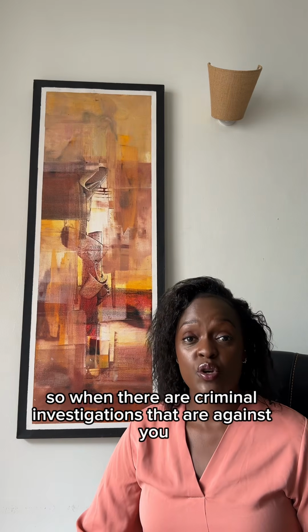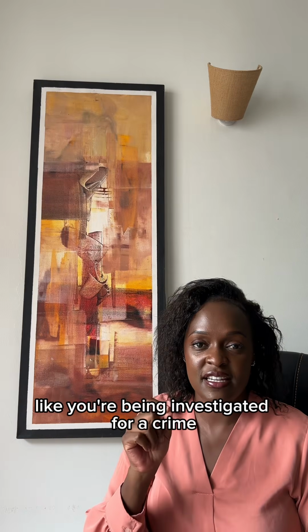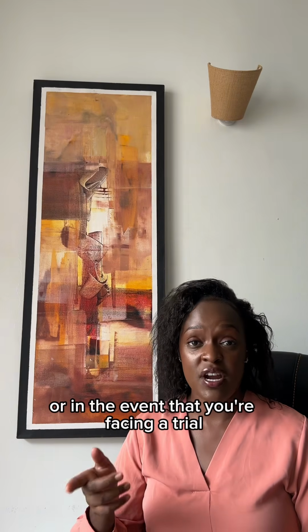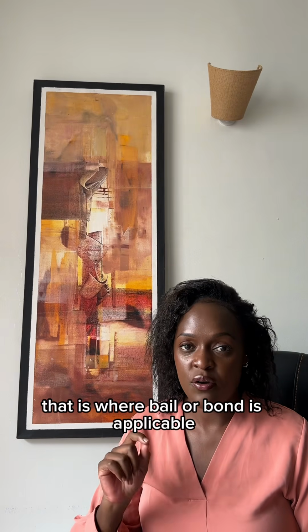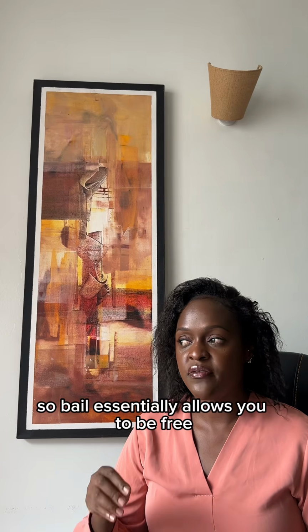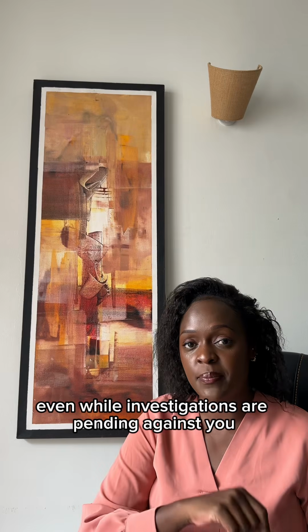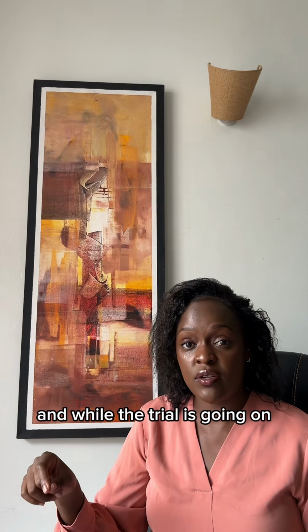So, when there are criminal investigations against you, like you're being investigated for a crime, or in the event that you're facing a trial, that is where bail or bond is applicable. So, bail essentially allows you to be free or to exercise your right of liberty even while investigations are pending against you and while the trial is going on.